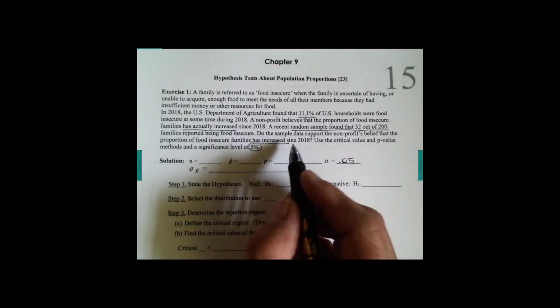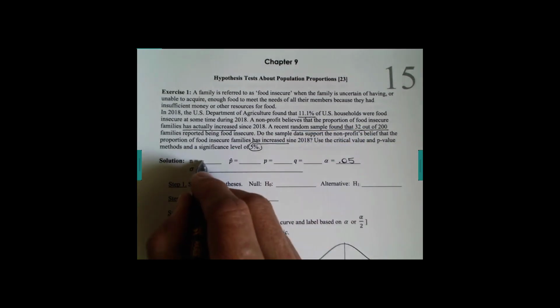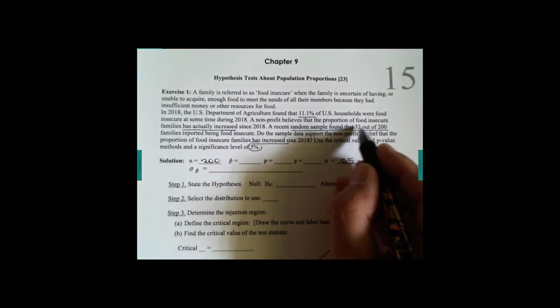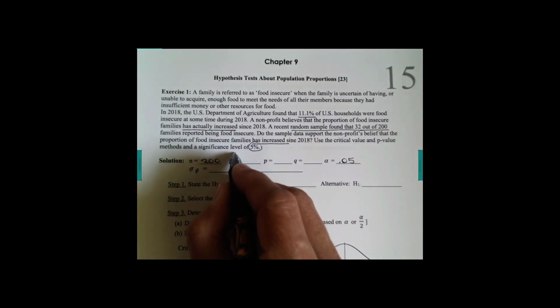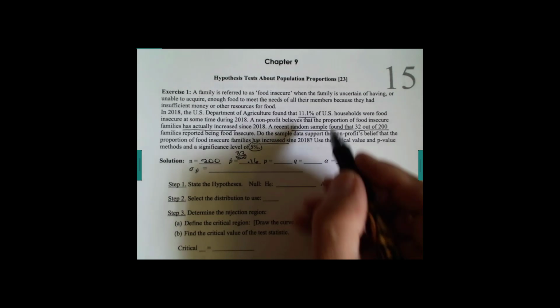We have got a sample taken. What was our sample? A random sample said 32 out of 200. So the sample was 200. When they took the random sample, they found 32 out of 200 were insecure. That's going to be my sample proportion, right? I would say 32 divided by 200, and I'm going to come up with the number 0.16.